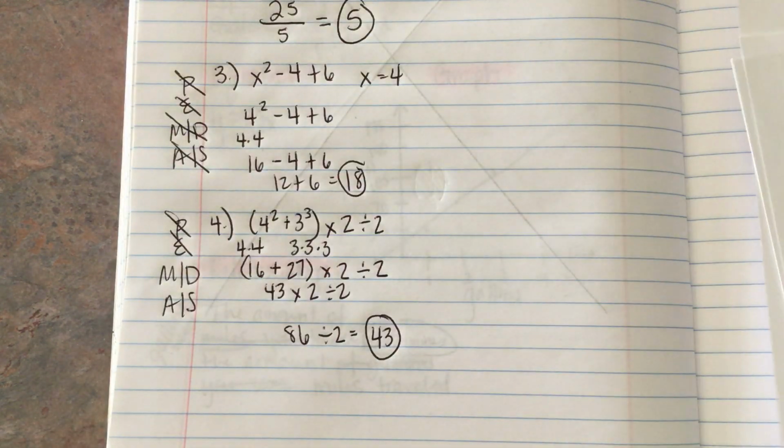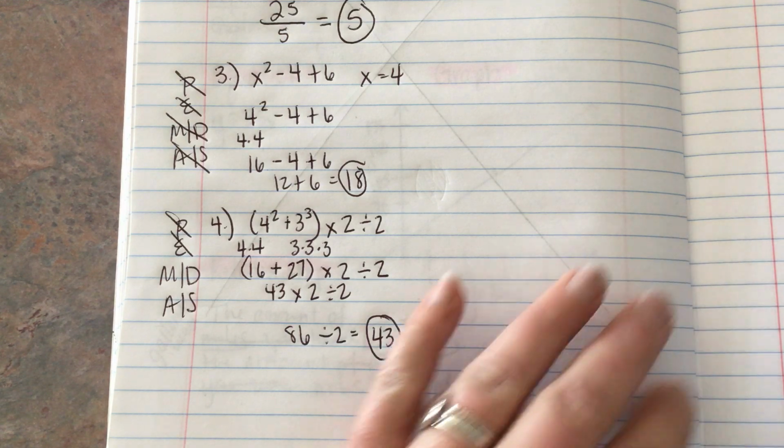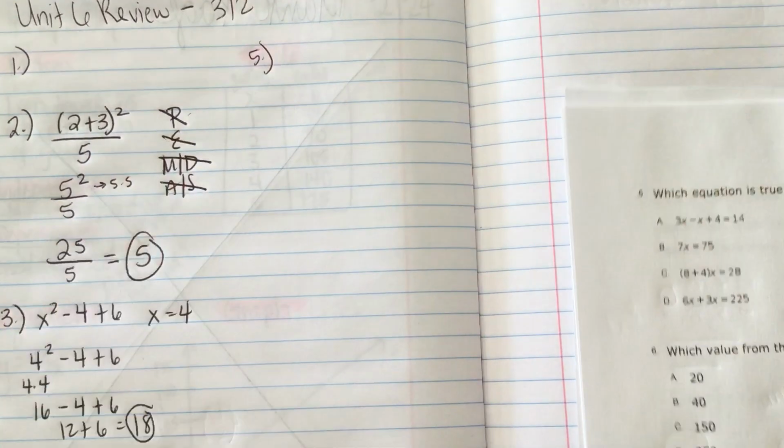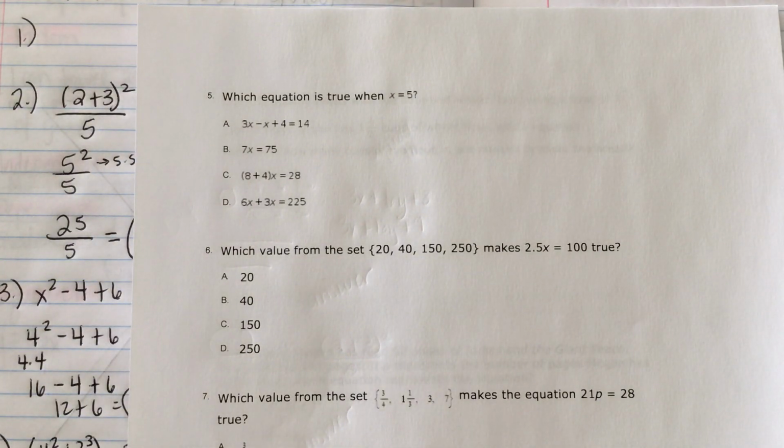All right, any other questions about order of operation? All right, so we're gonna slide over and we're gonna do number 5. Number 5 says, which equation is true when x equals 5?